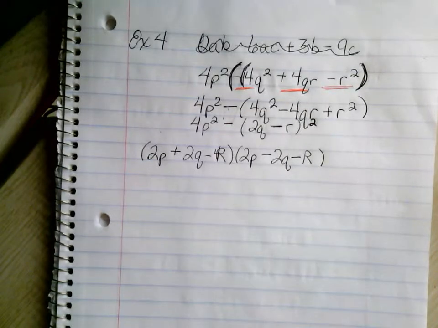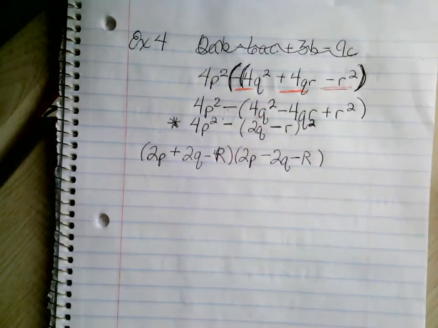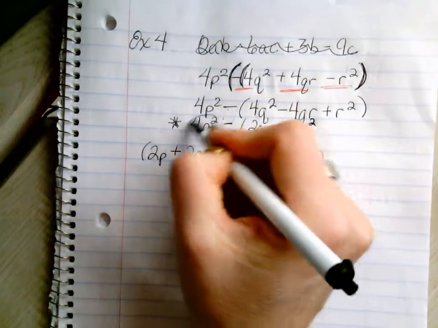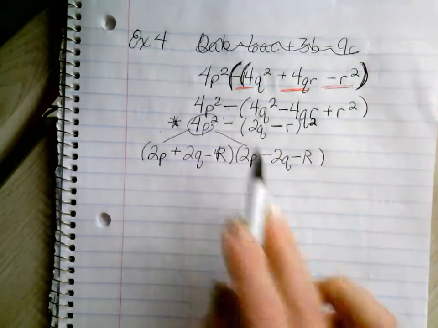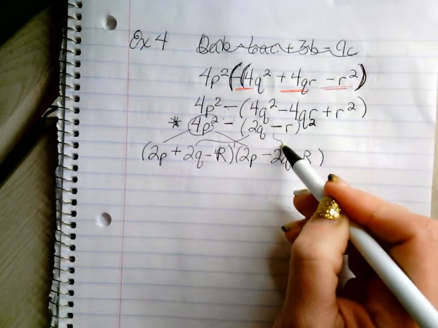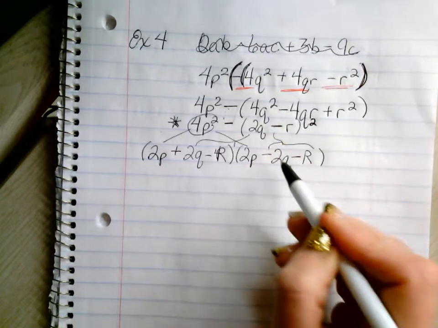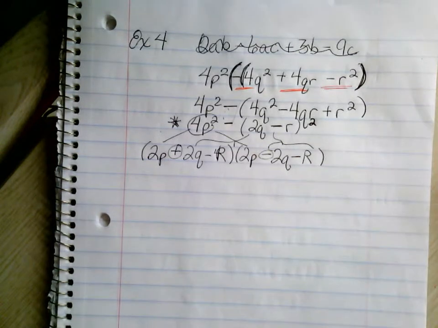There's your answer. You don't realize that this difference of squares here simply gets broken up. Square root here, plus, minus. Square root here, and here. Okay, here's the plus, here's the minus. Difference of squares pattern, just looks a little bit differently.